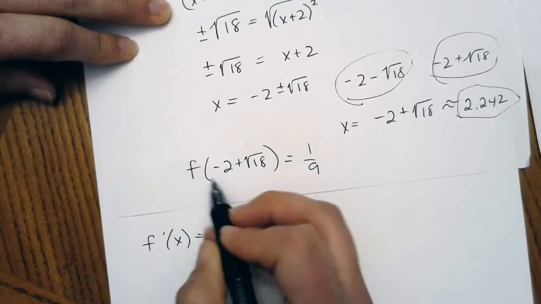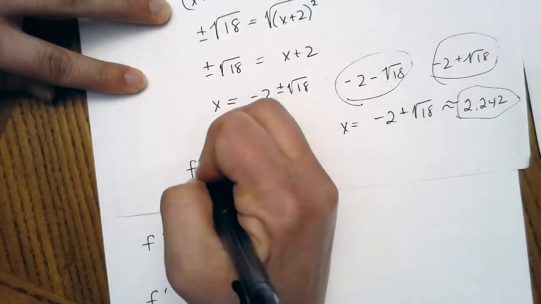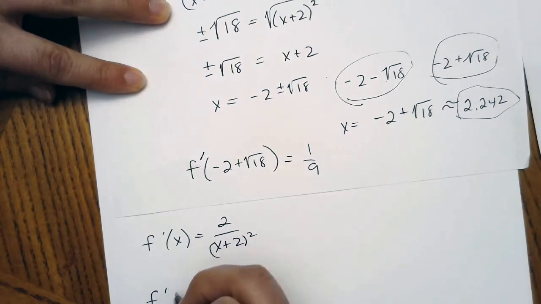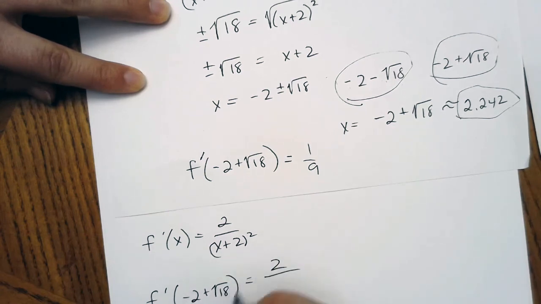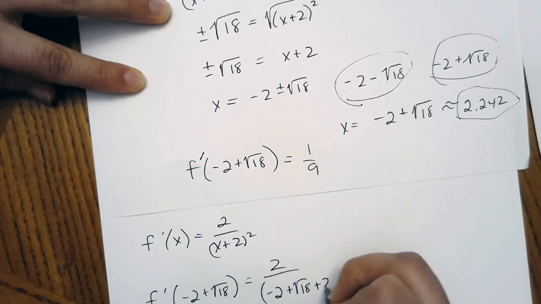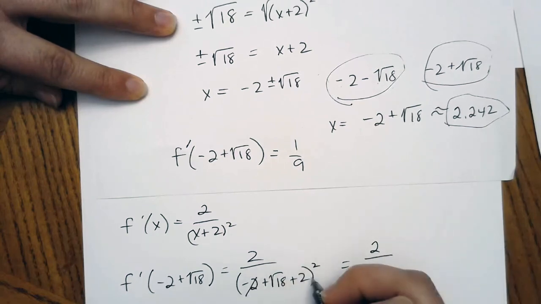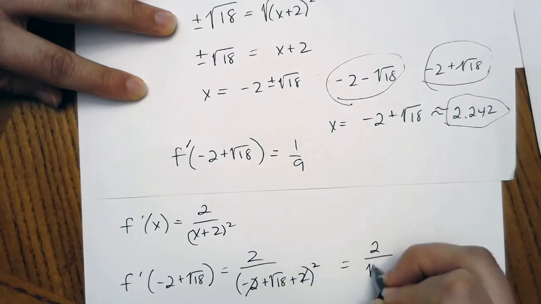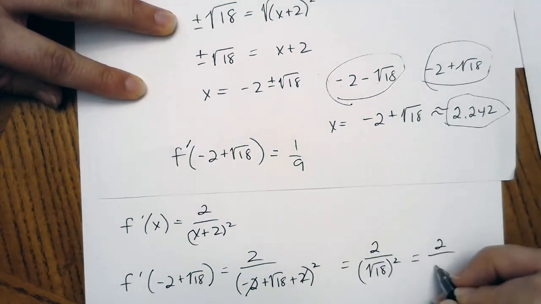And so just to check it out, I'm going to do f prime, actually I should have left a prime symbol up there, f prime of negative 2 plus the square root of 18 is equal to 2 over, now this is my x, negative 2 plus the square root of 18, and then plus 2 down here, quantity squared, which is equal to 2 over, these cancel inside and leave me with the square root of 18 quantity squared, which is really 2 over 18.